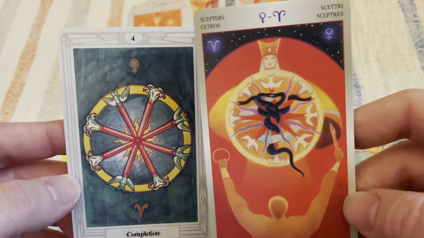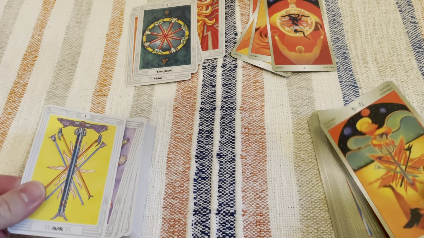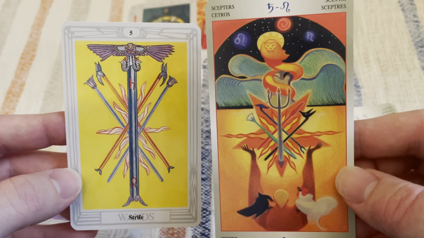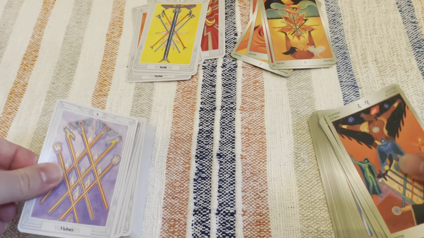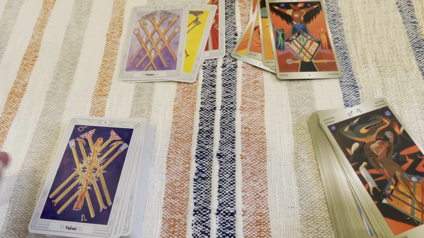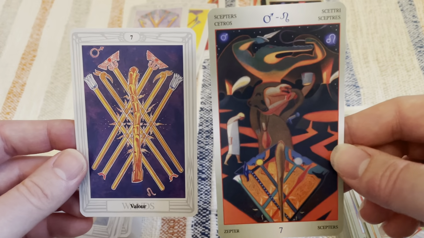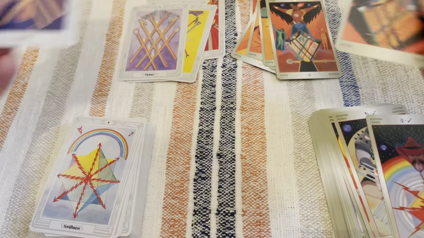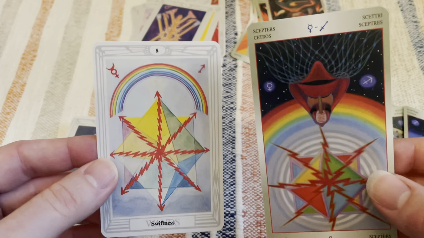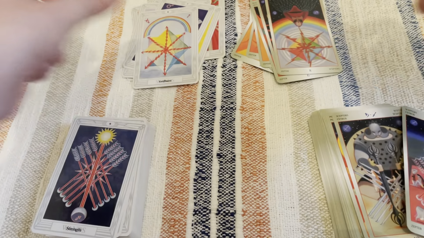I love that one. And this is one of those decks, where often I have a couple or more than a couple of cards that I'm like, ugh.